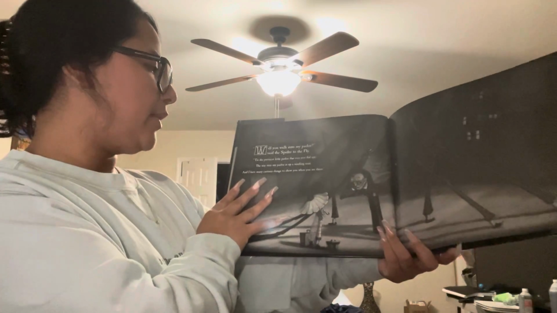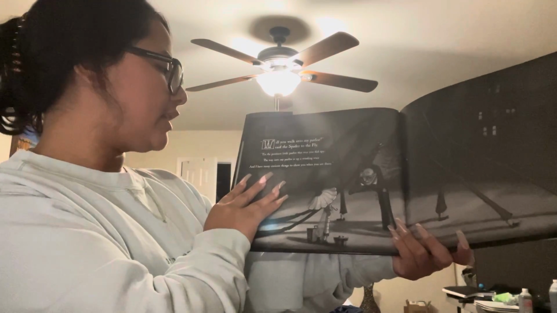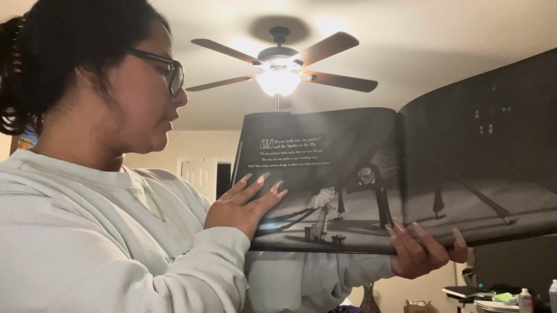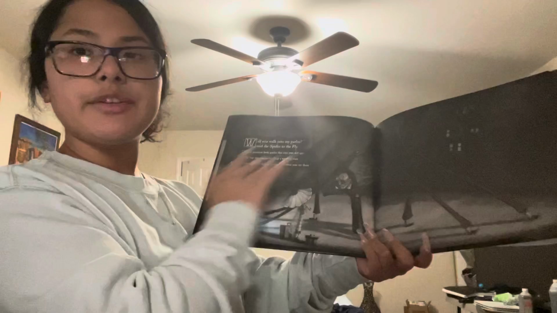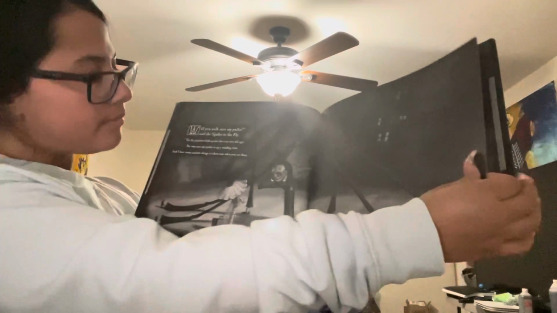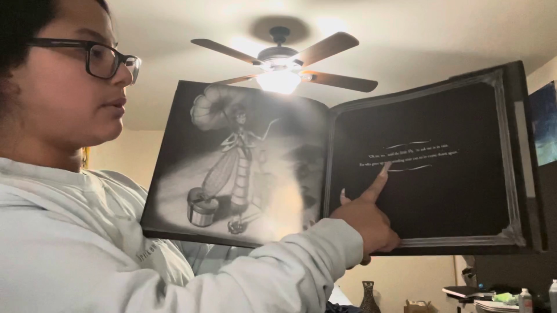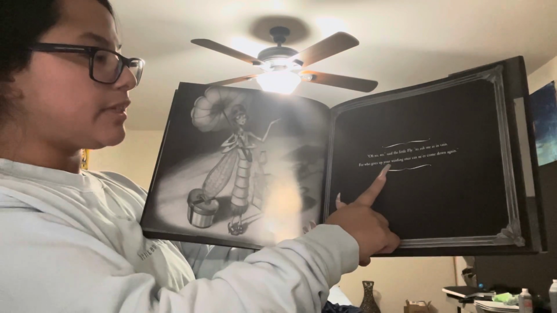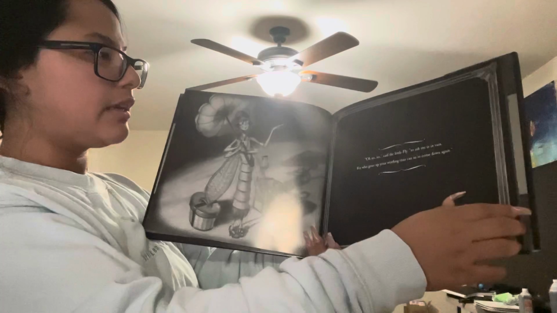Will you walk into my parlor? Said the spider to the fly. 'Tis the prettiest little parlor that ever you did spy. The way into my parlor is up a winding stair, and I have many curious things to show you when you are there. Oh, no, no, no, said the little fly. To ask me is in vain, for those who goes up your winding stair can never come down again.